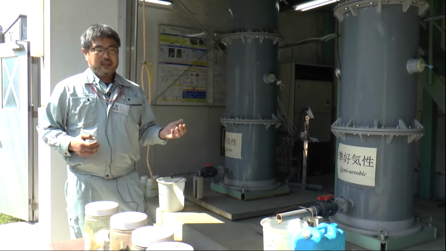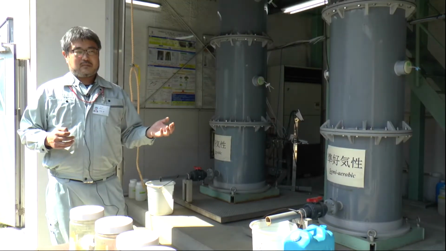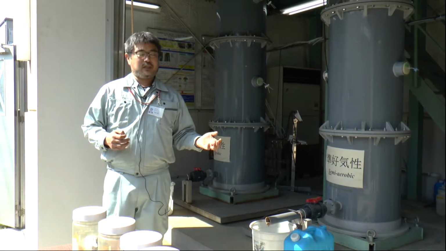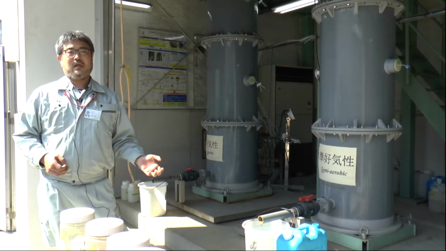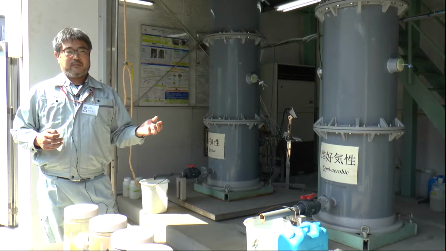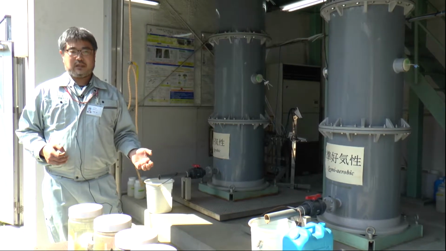So this result is very important. This semi-aerobic landfill system was chosen as one of the methods for the CDM project.